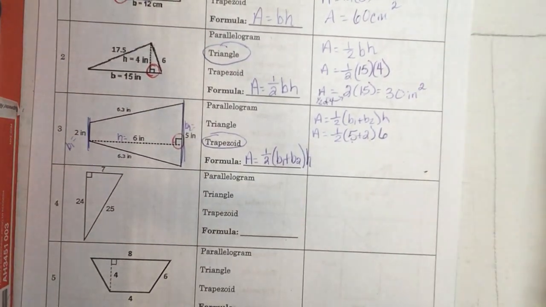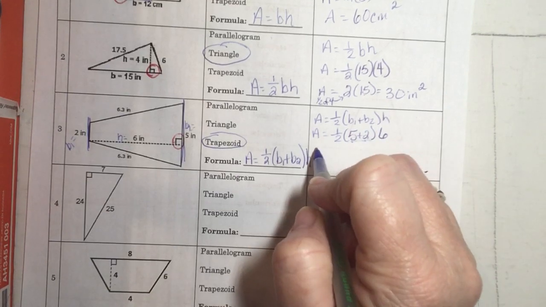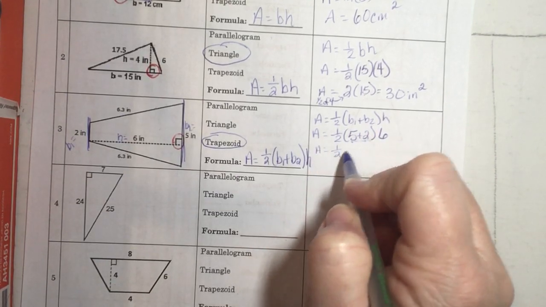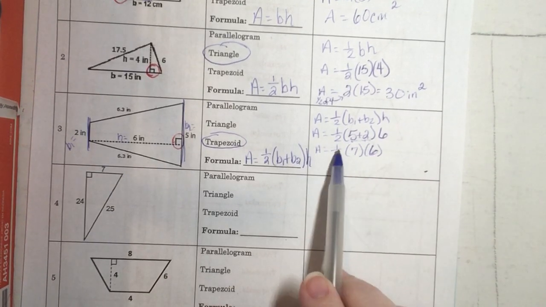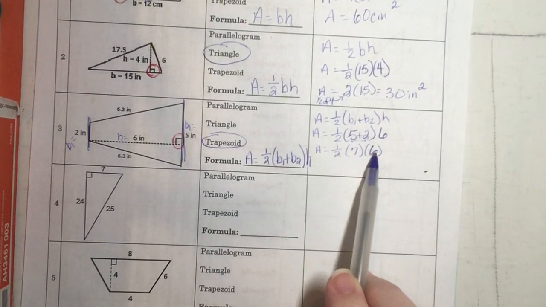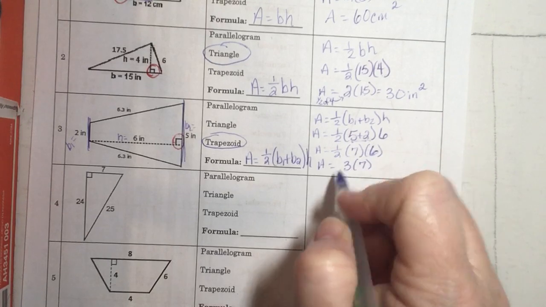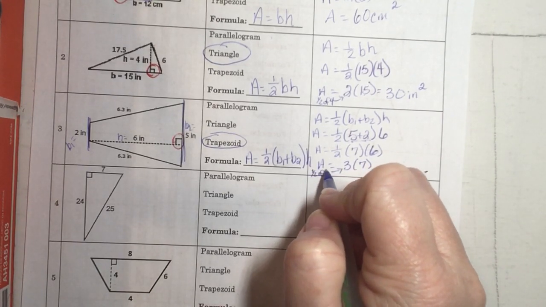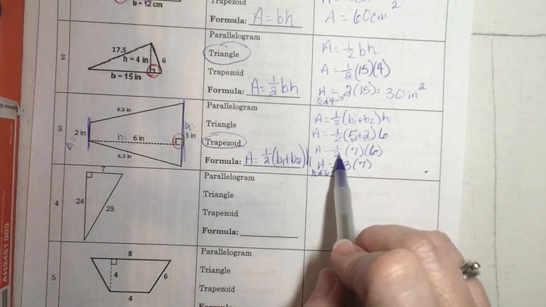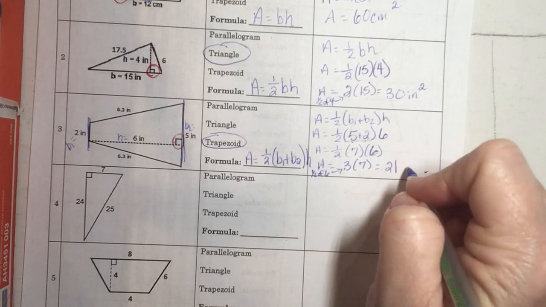Okay. So I'm going to say follow the order of operations. So do what's inside parentheses first. So area is 1/2 times 7 times 6. Okay. Well, I don't know what 1/2 of 7 is, but I do know what 1/2 of 6 is. 1/2 of 6 is 3. So I'm going to do 3 times 7. And I'm just going to draw a little arrow right here so we can remember that's 1/2 of 6. Right? 1/2 of 6 is 3. And 3 times 7 is 21.